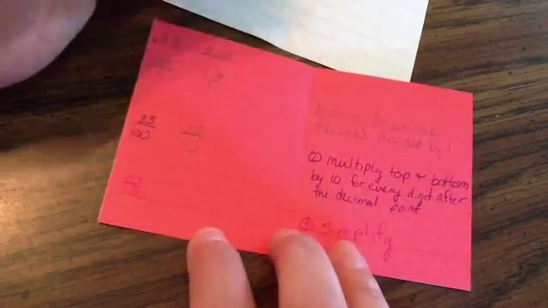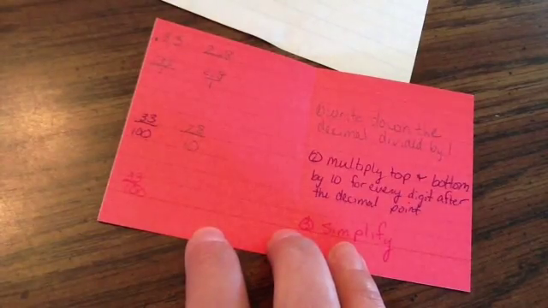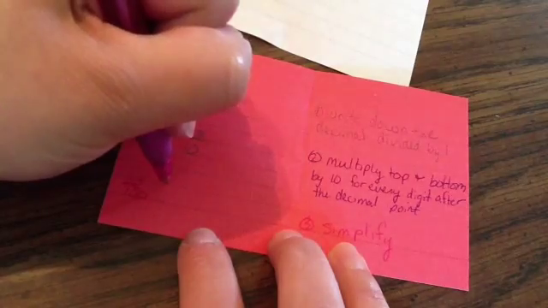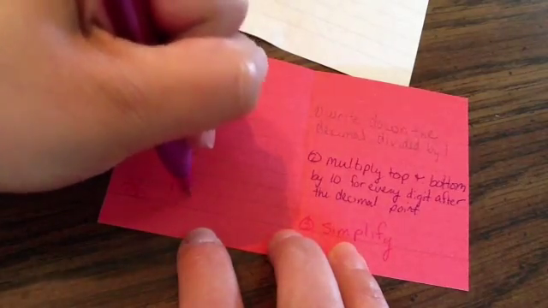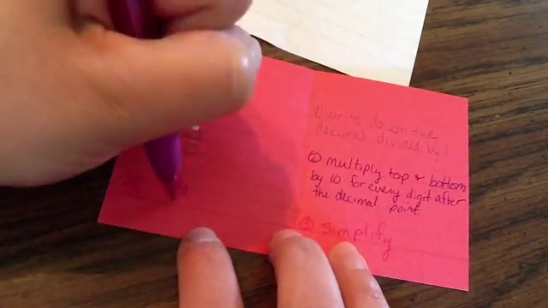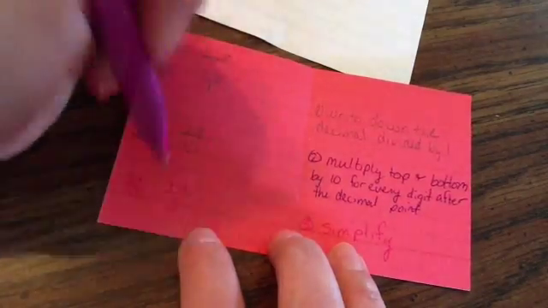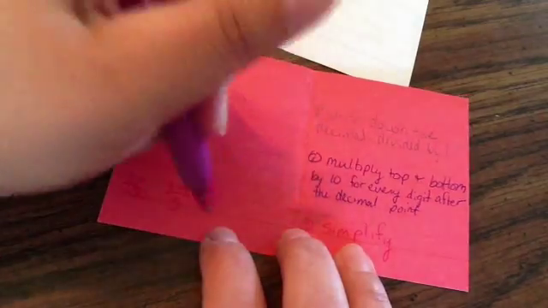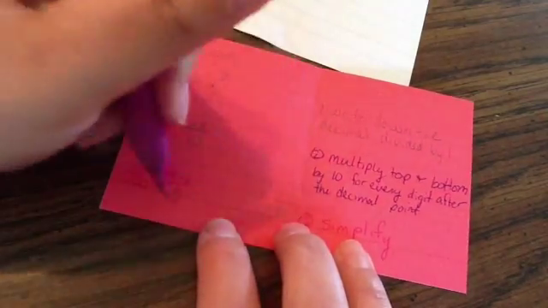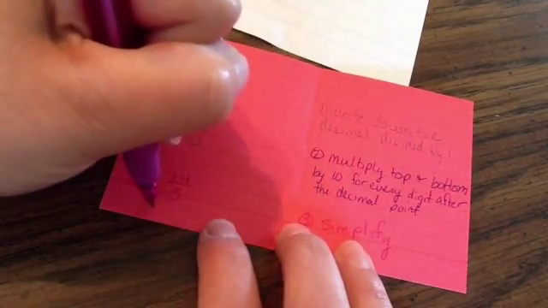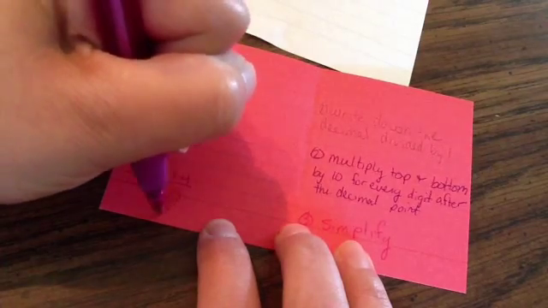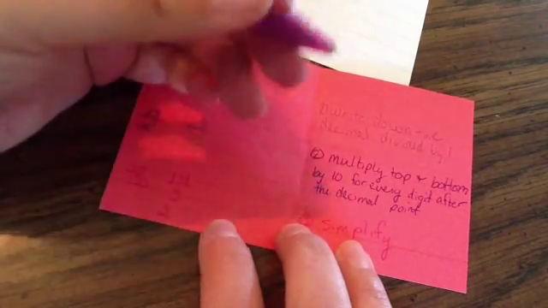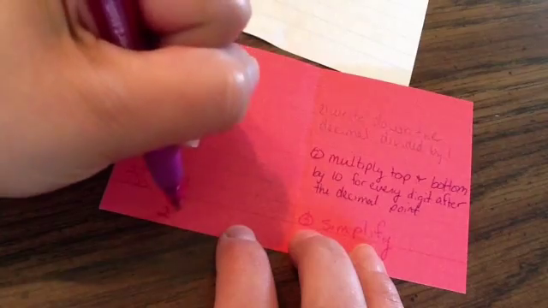And then to simplify, I can actually simplify that because 2 goes into both of those. 14 over 5. Now this ends up being a mixed number, so I can simplify even farther. That's a 2 and 4/5.